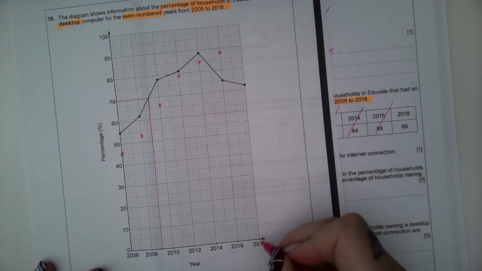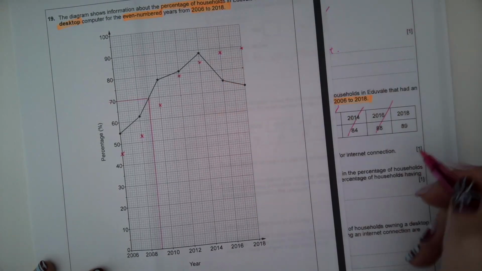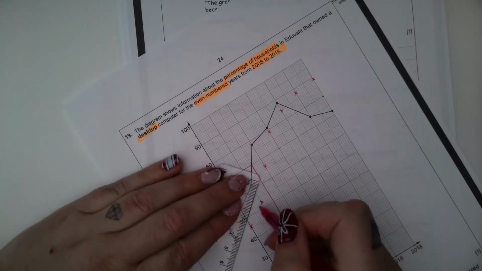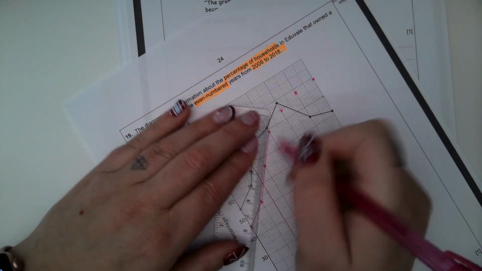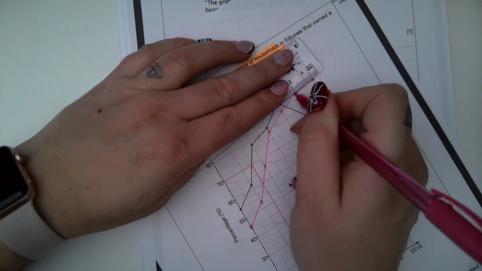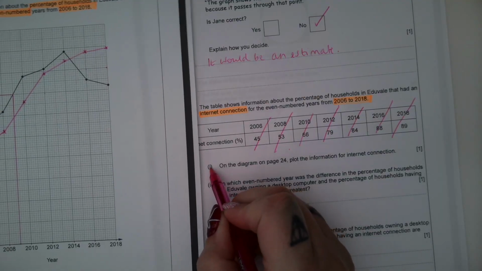And 2018 to 89. So 89. And then we're going to draw straight lines through those like they have in the previous graph. So we've got a line graph that we can use then for the rest of the question. Okay, so that's part 1 done.